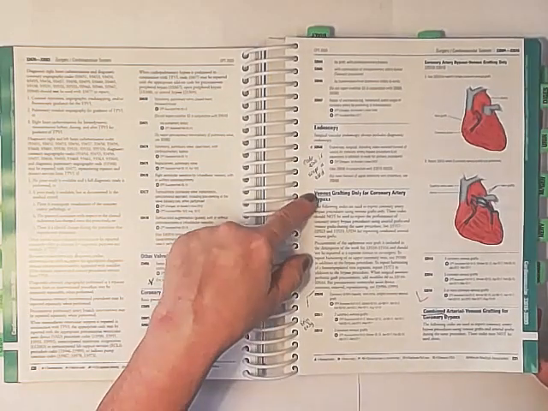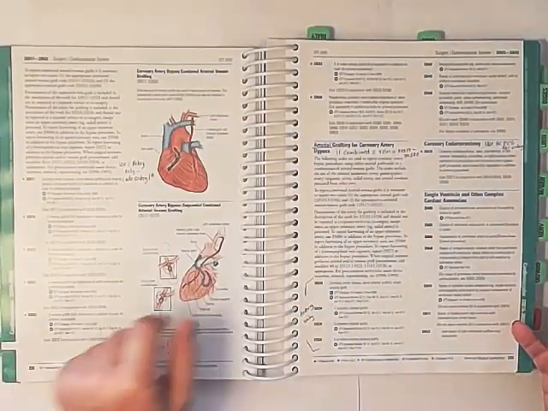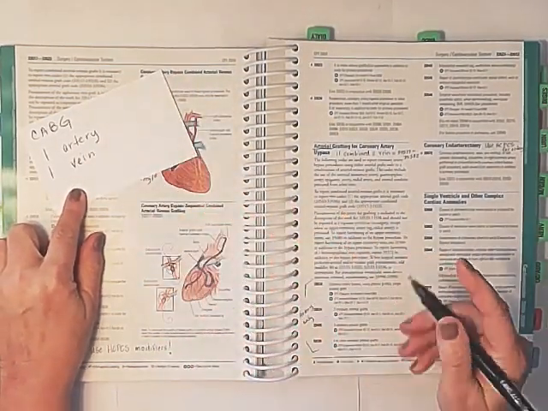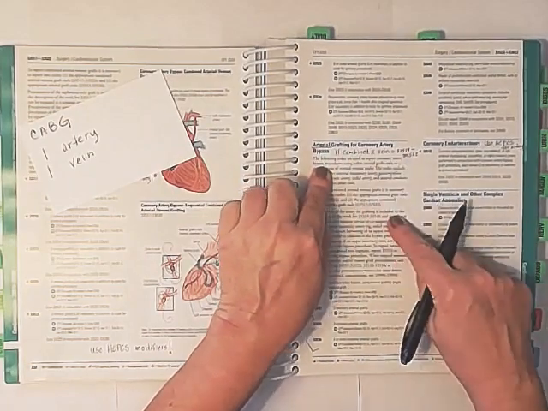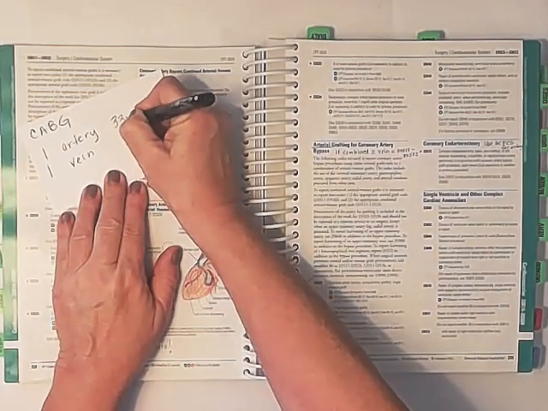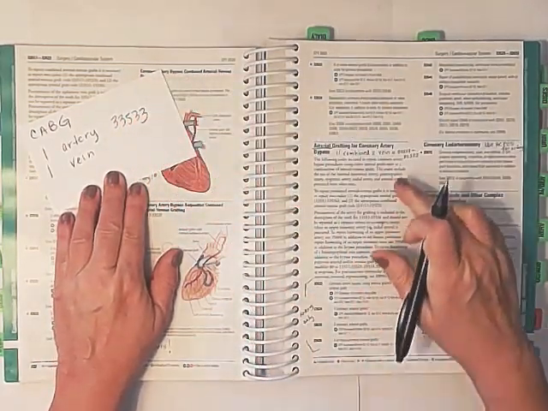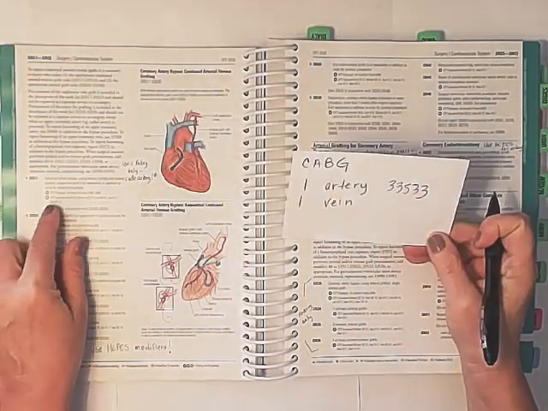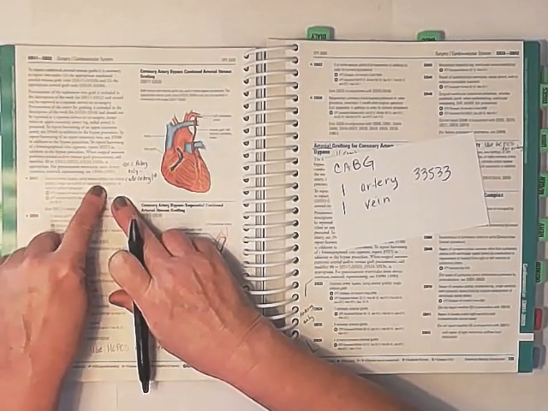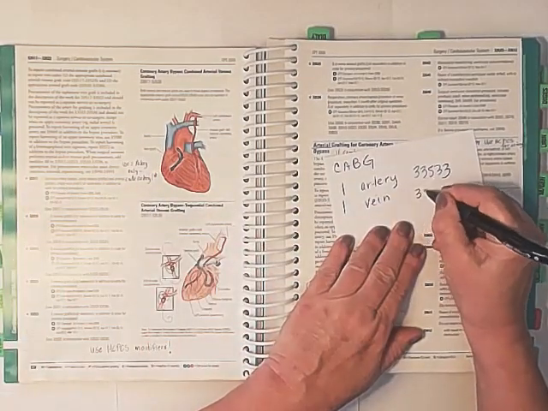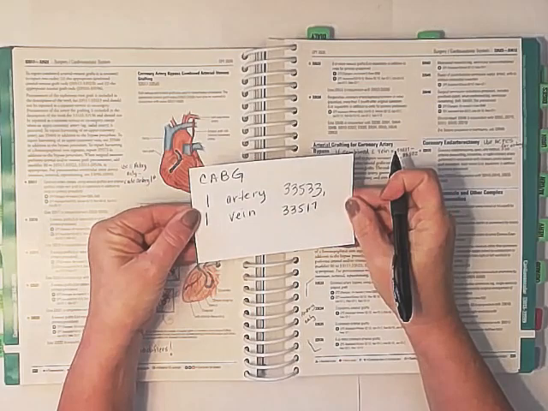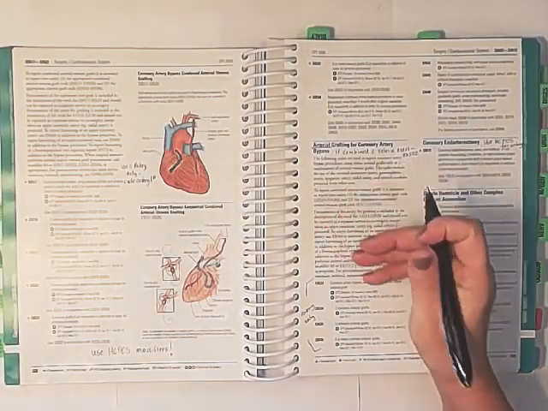So here is my CABG. Starts with vein, my combined, and my artery. So when I have them combined like this, I code my artery first. So I'm going to come to artery, coronary artery bypass, 1. So that's going to be 33533. Then I have to use my add-on for my vein. So I come over here to my add-ons. This is for one vein graft, 33517. So that's my codes. Okay, let's do another one.